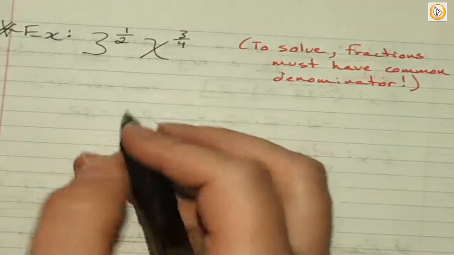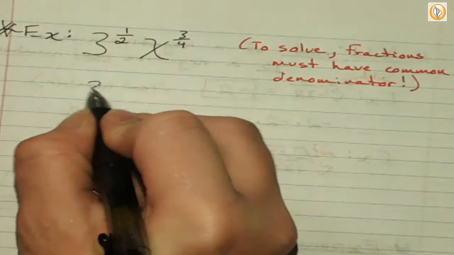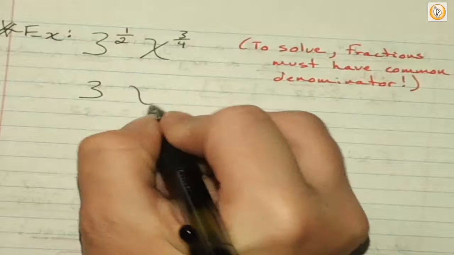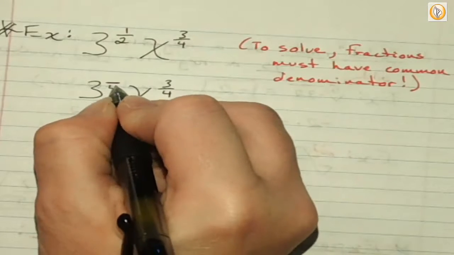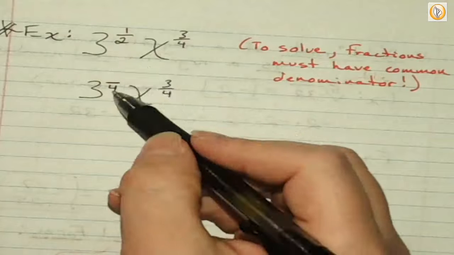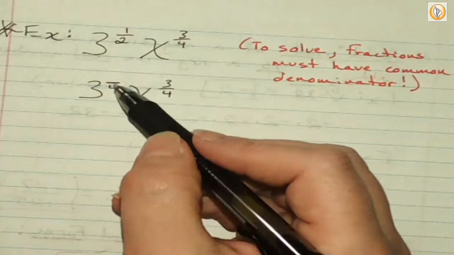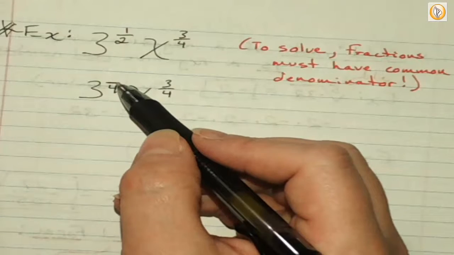So what would be a common denominator for this? That's right, 4. So what would the new numerator be here?